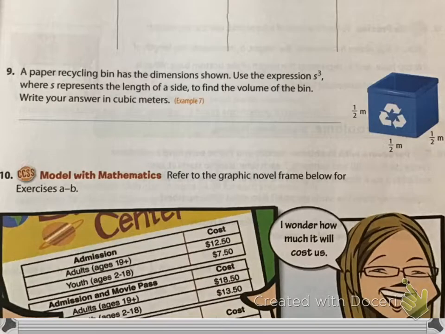So, we're going to do number 9 on the homework together. A paper recycling bin has the dimensions shown. Use the expression S cubed, where S is the length of a side, to find the volume of a bin. So if S means side, what is the length of my side? What is the length of my side, Jaden? The length of the side is 1/2.